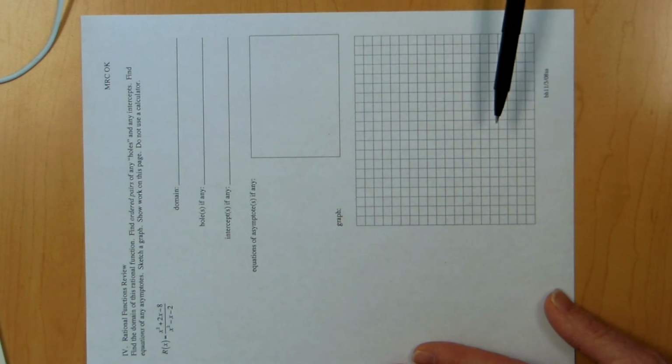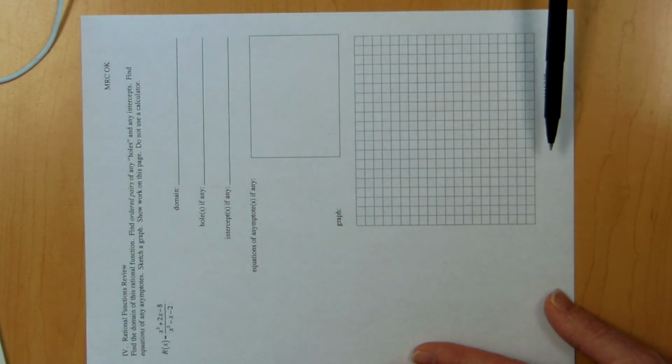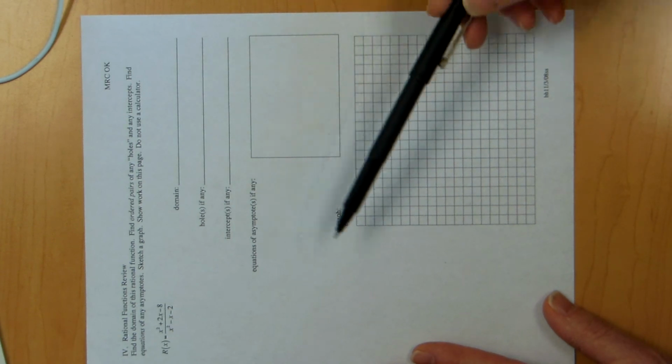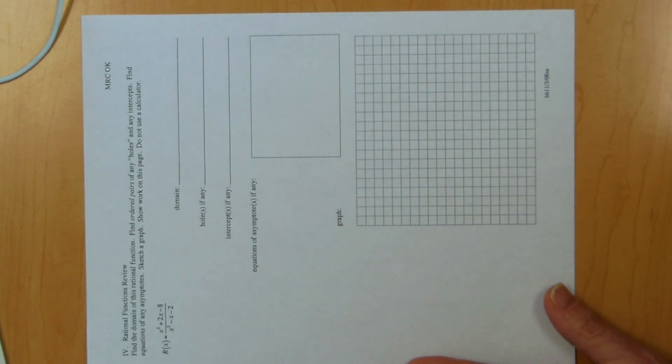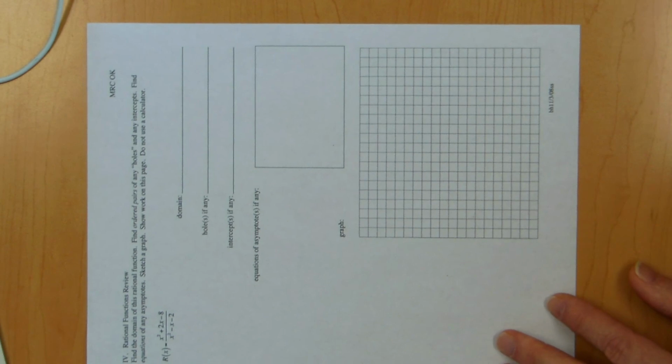For you guys, I don't really object if you can get through this and you want to check with your calculator to see if the graph you're coming up with is reasonable. Okay, so that's the activity for this week. I know it's a lot to do, and watch for more information from me about a study guide and review for Test 2.